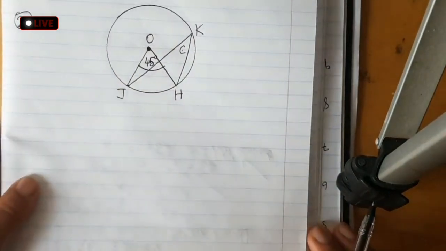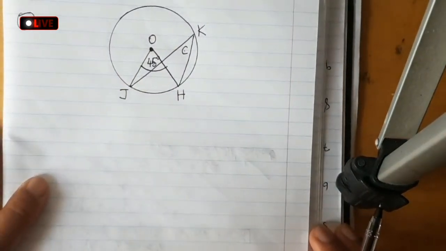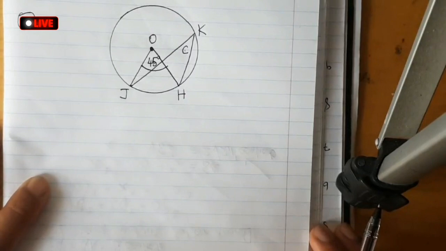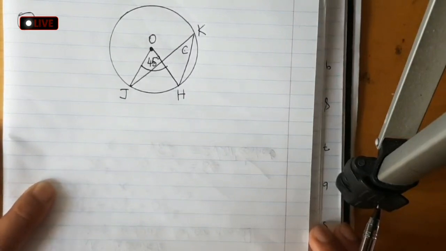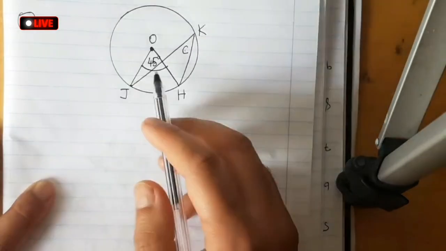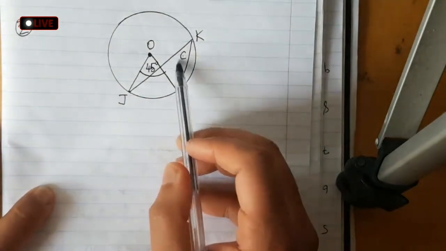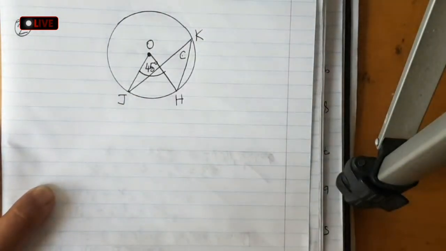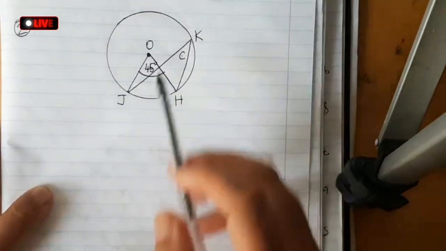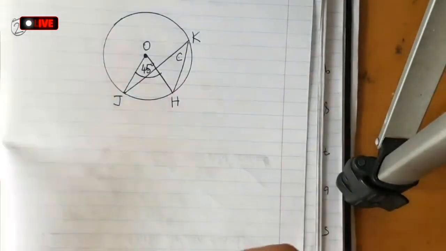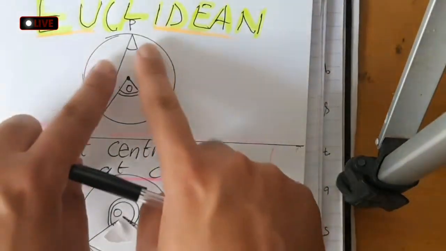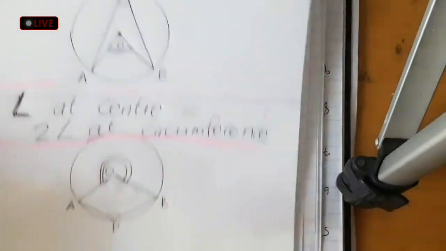For those who don't know, I have these steps in a playlist on my social media platforms. If you click on it, there are 5 steps on how to succeed in Euclidean geometry or circle geometry. Okay, let's get back to this problem. What is the value of C? As you can see, it's different from the previous diagram, but it comes in many forms.